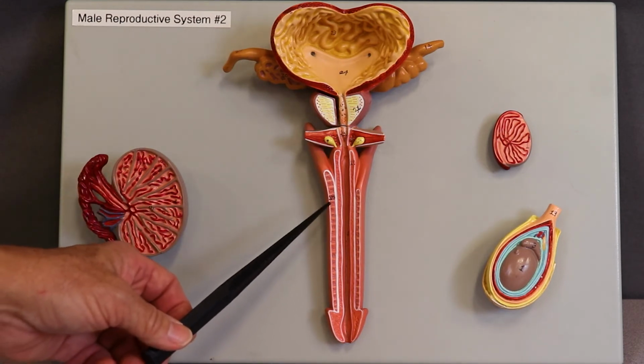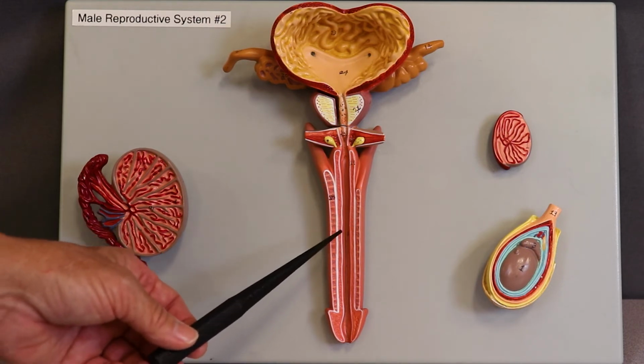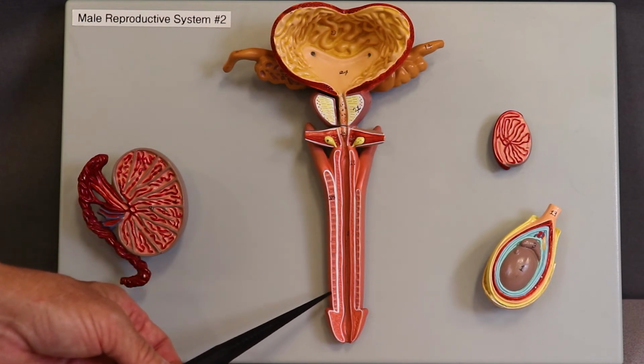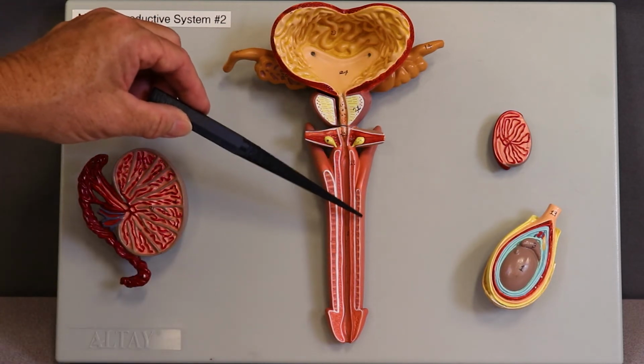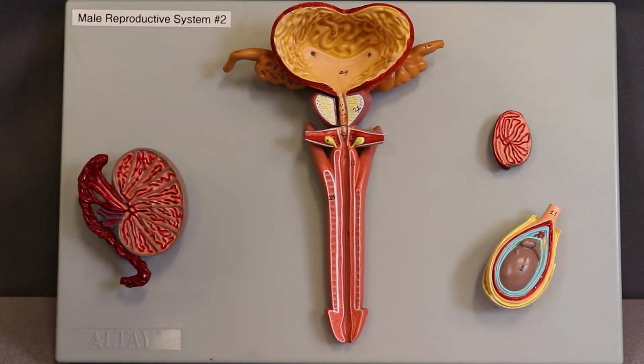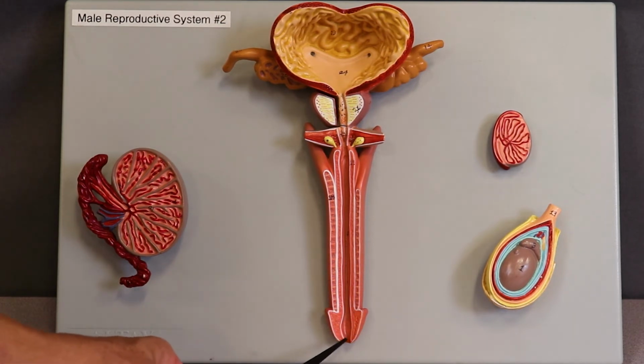And then on either side of the spongy urethra, we have the erectile tissue called the corpora cavernosa in plural, and one section of that tissue would be the corpus cavernosum. And then we have the glans penis, and then we have the external urethral orifice.